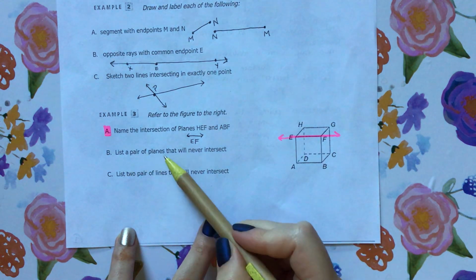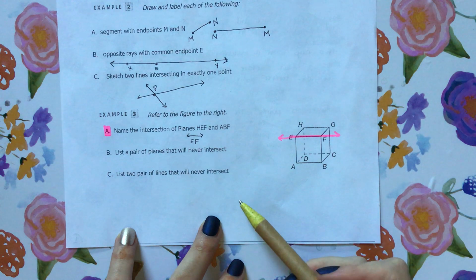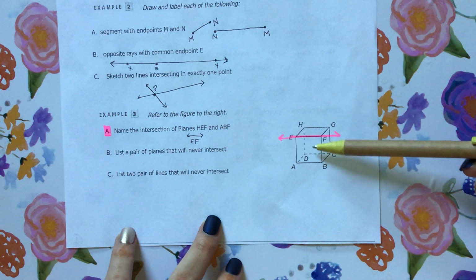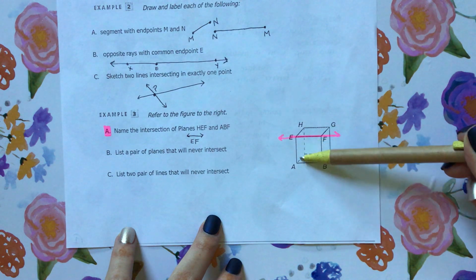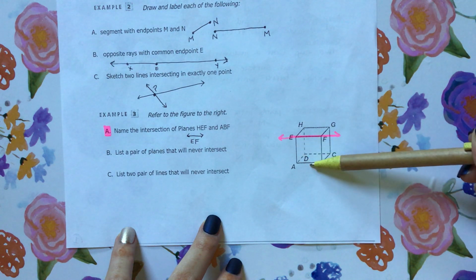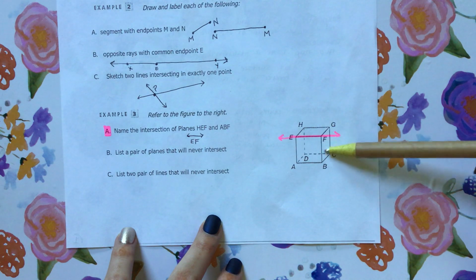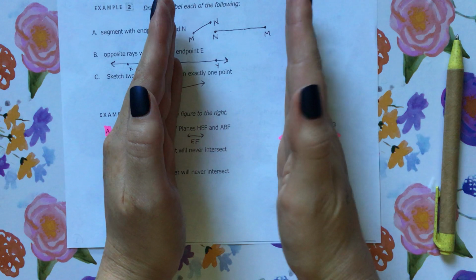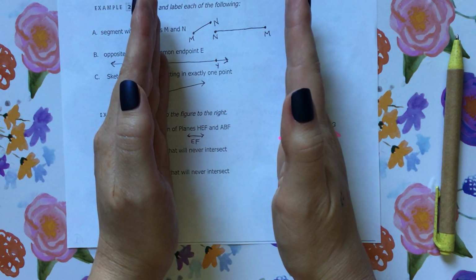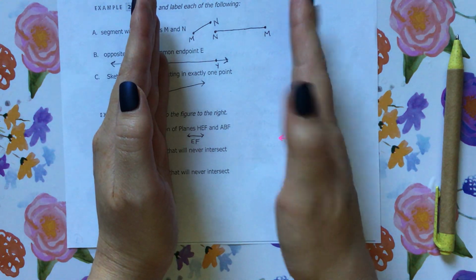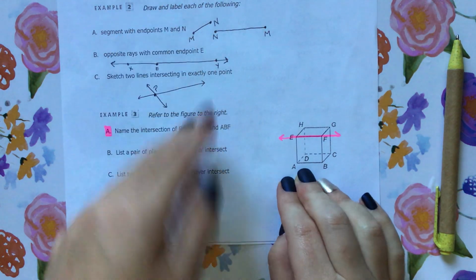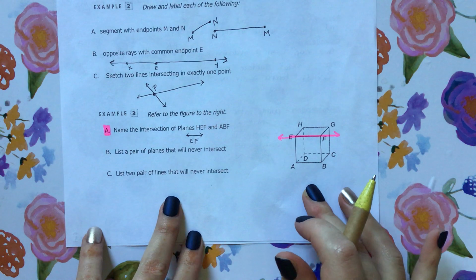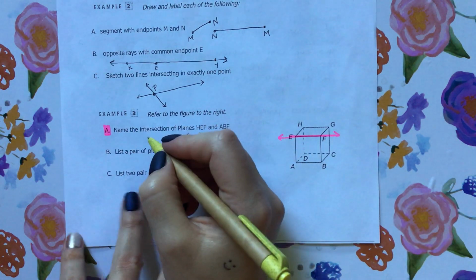Then it says, list a pair of planes that will never intersect. All right, you have a lot of options with this. So for example, this front plane will never intersect with this back plane. They're basically just going to be side by side each other, going up and down, but never moving or something like that, because planes don't curve. Or you can do the top and the bottom. That's an option as well. So I will do the left plane and the right plane.